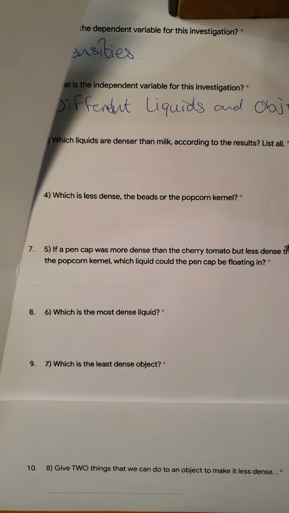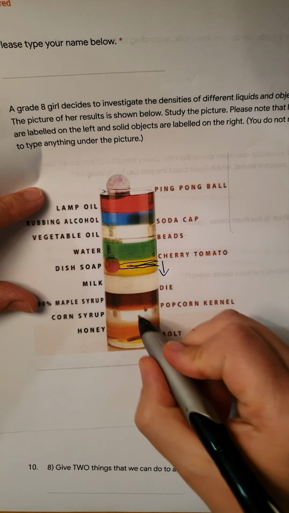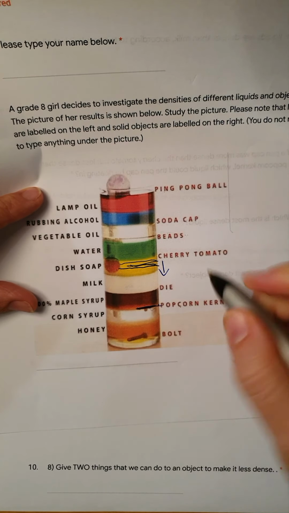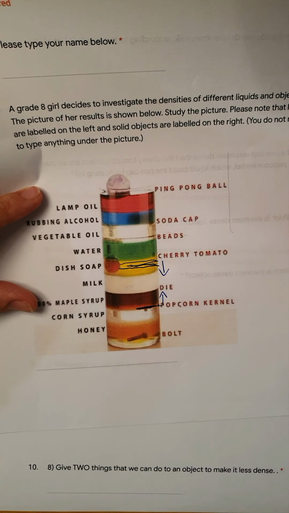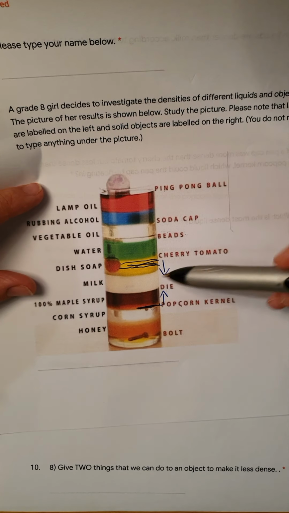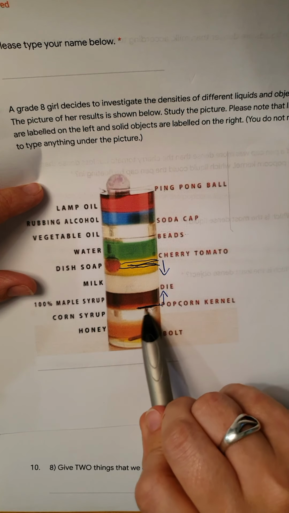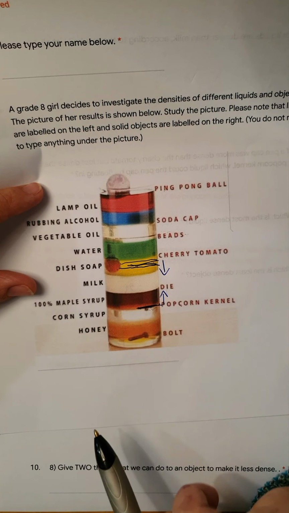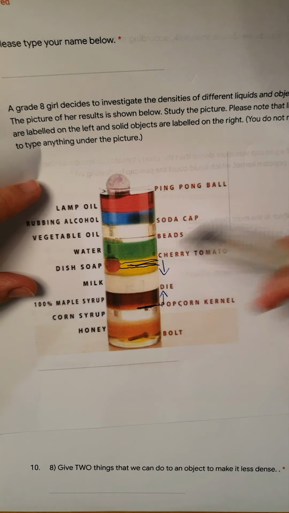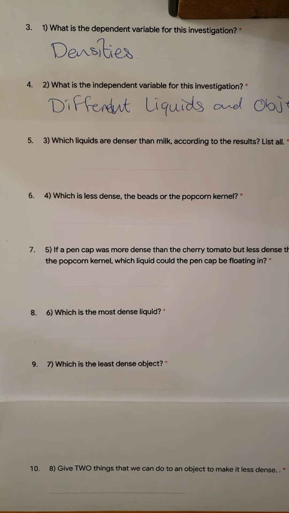But it is less dense than the popcorn kernel. Here's the popcorn kernel, and we are going to look up from that because it is less dense than the popcorn kernel. So I accepted milk and I accepted maple syrup because I think the popcorn kernel was just at the bottom of the maple syrup. So either one of those two I accepted.